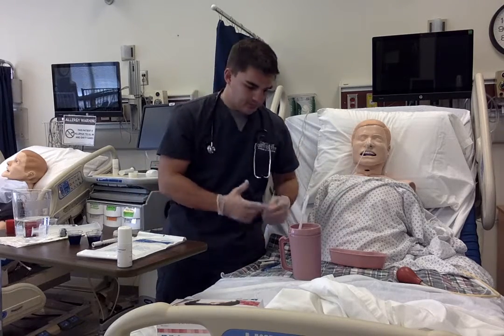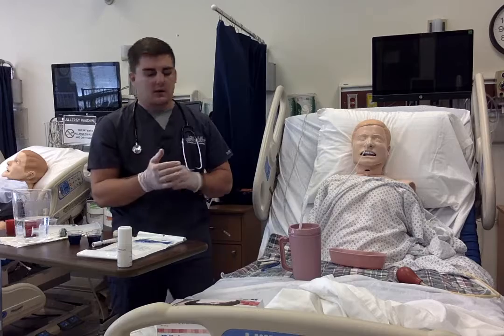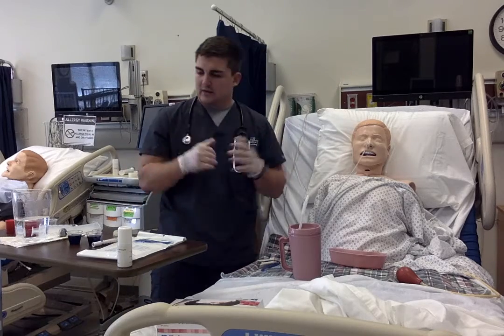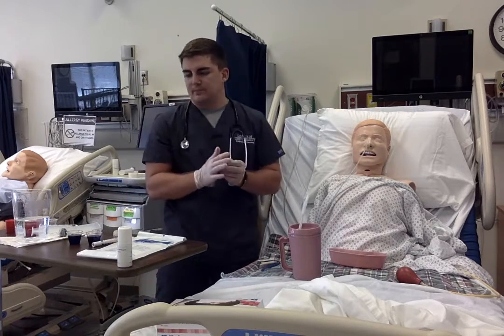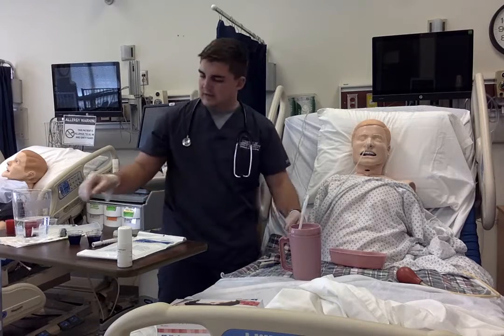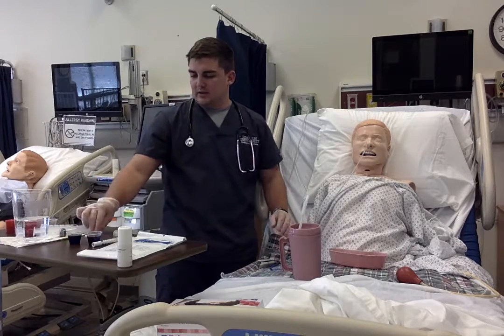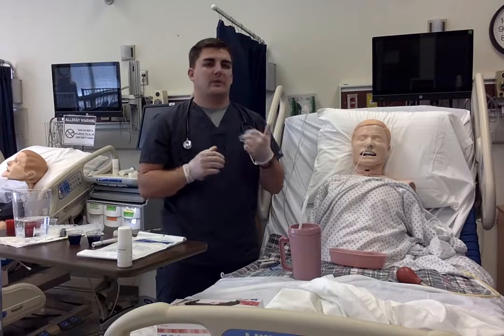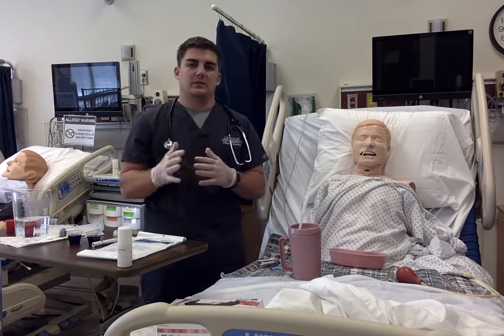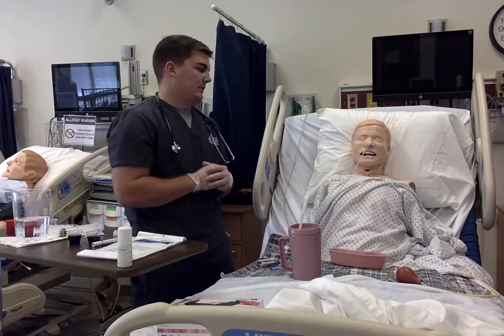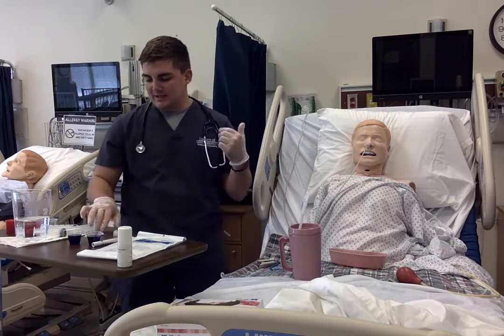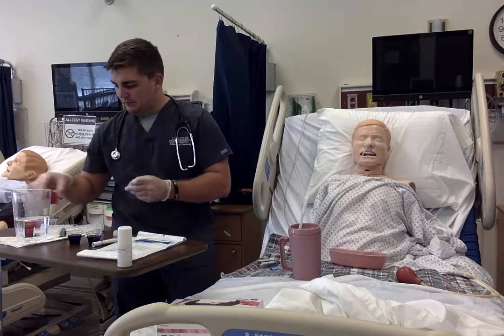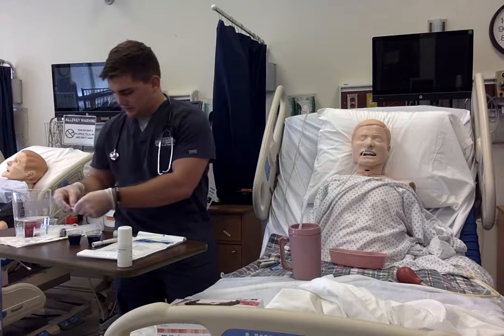Next would be the medication administration. Before doing that, I would get the medications, verifying the correct order, the right route, the right dose, and that they can be inserted through an NG tube, and verifying the patient's name and date of birth. First I would put the tablet into this crusher.